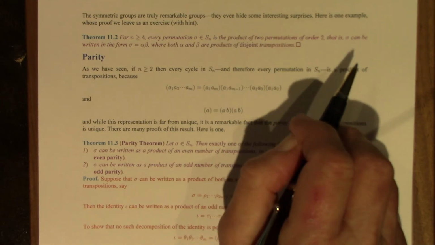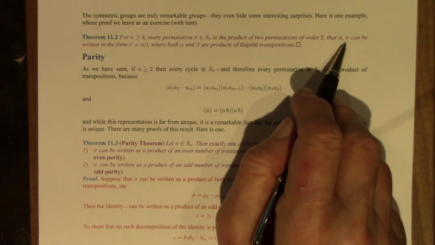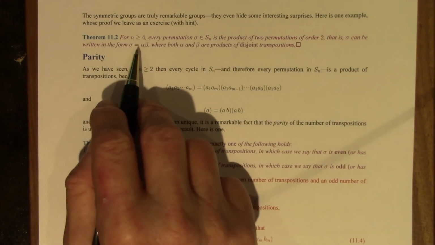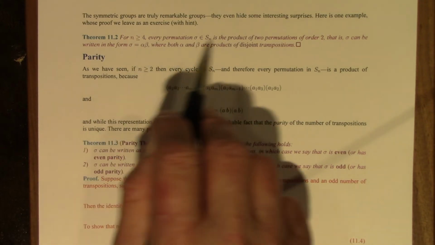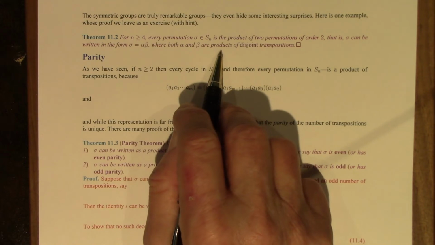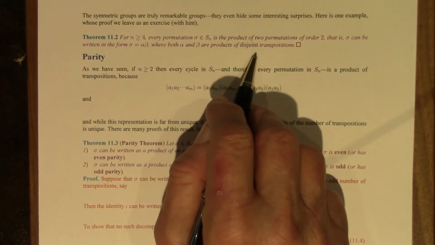And another way to say that is that sigma can be written in the form sigma equals alpha beta, where both alpha and beta are products of disjoint transpositions.